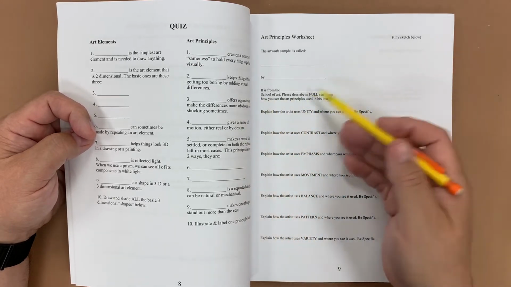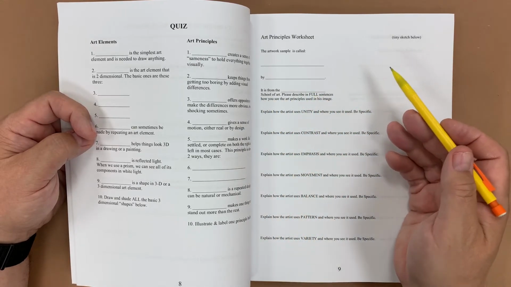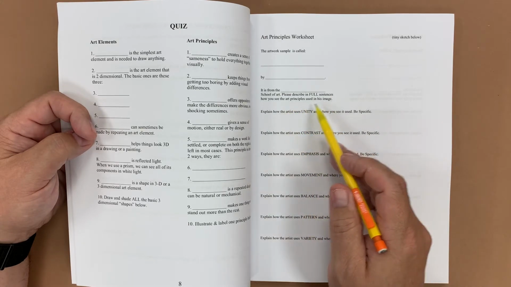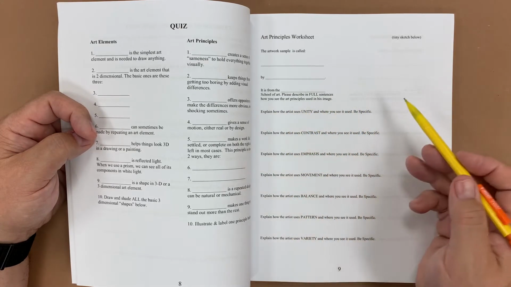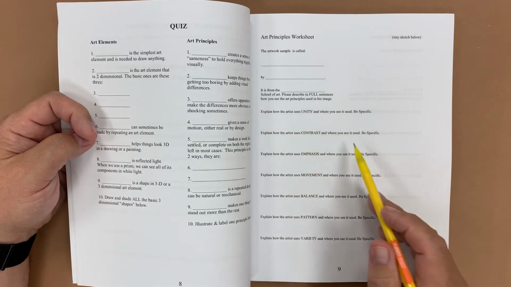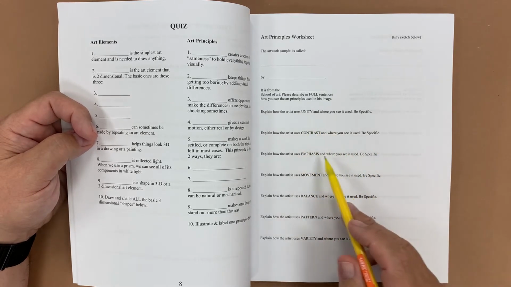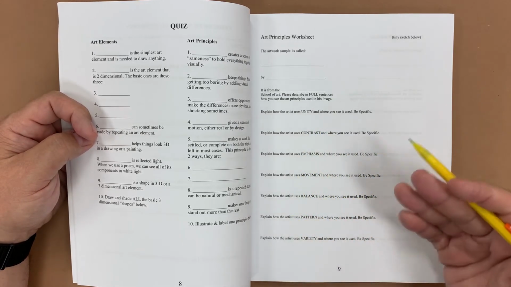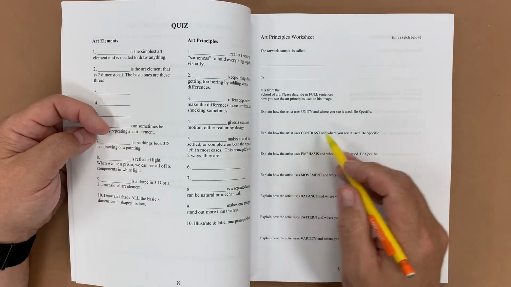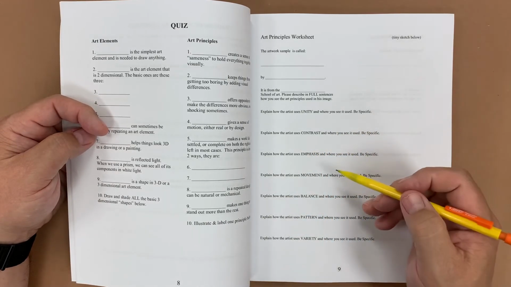So if it was Picasso, it might be Cubism, and then it asks you to describe in full sentences how the principle is used in this image. So how is unity used? How does the artist use contrast, emphasis? And this will hone in on their literacy skills and have them visually analyze the work.